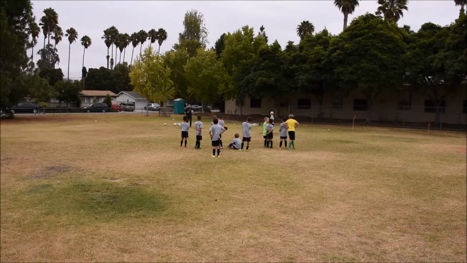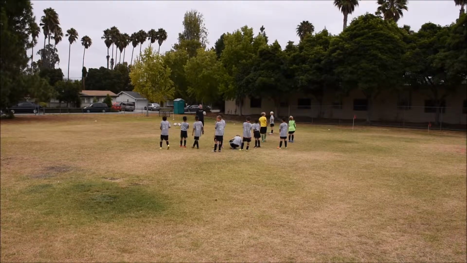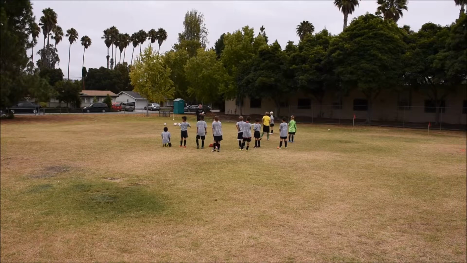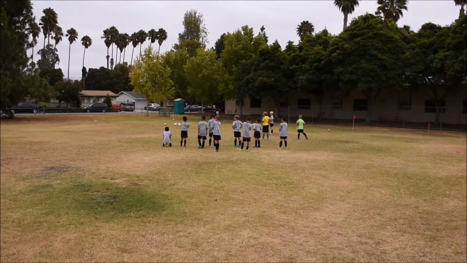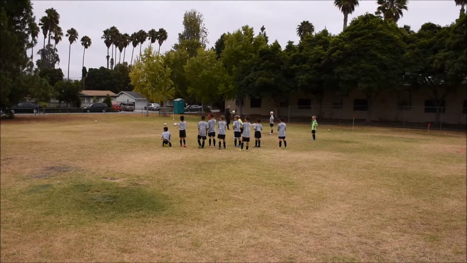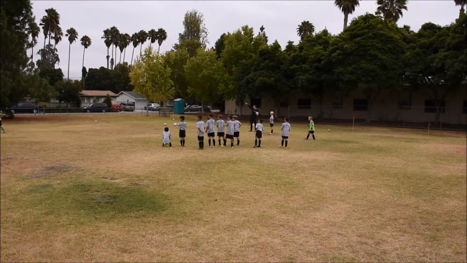Okay? On corners, that's one of the very few times in a game when I want you guys to just boot it as far away from the goal as you can. Okay? So we're going to be aiming for the flag with the blue cone. So Zach, Ben, what are you doing? Okay, right. So Zach's going to be aiming over there.